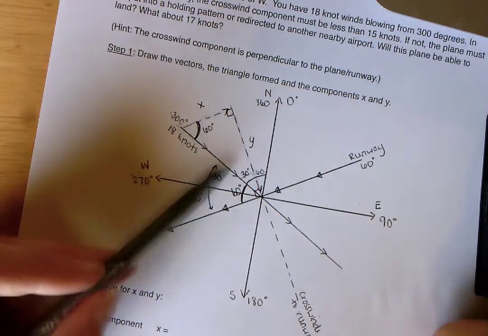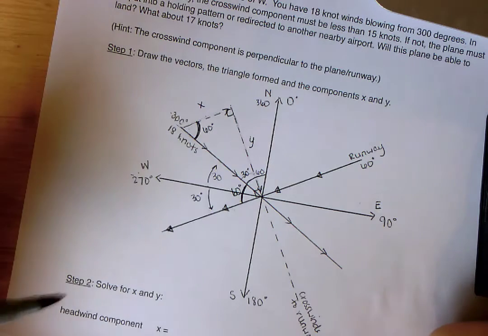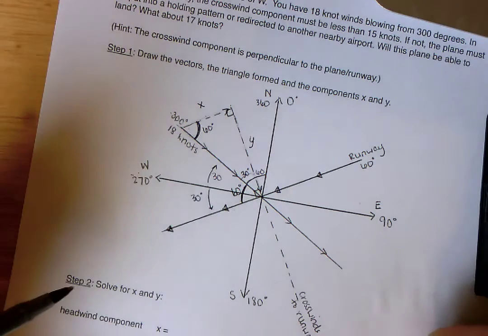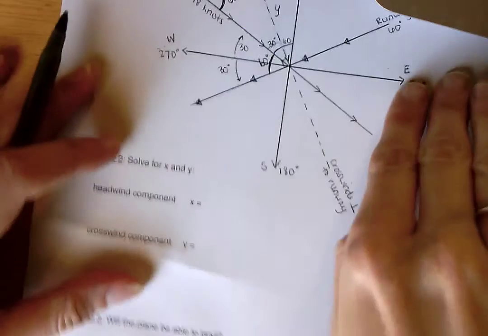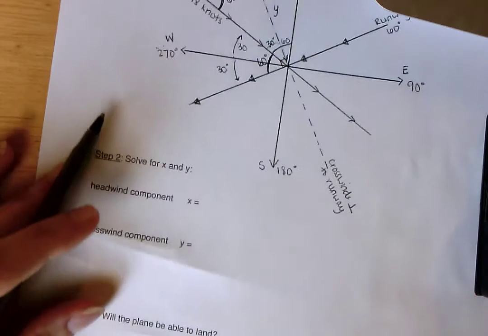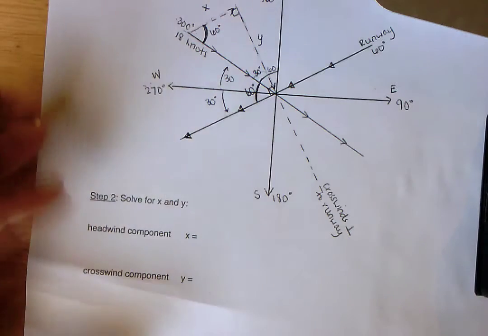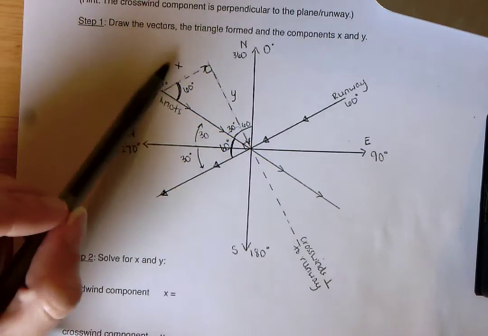So now I can use actually either this one or this one. It doesn't really matter which one, but I'm going to go ahead and use this one to try to figure out what my X and Y values would be. So after we've looked at the diagram, we solve for x and y. The headwind component, remember, is x.